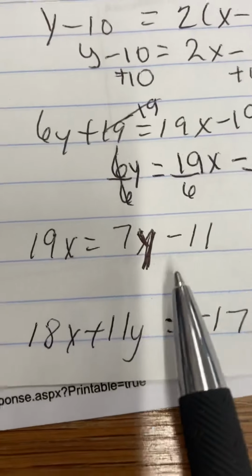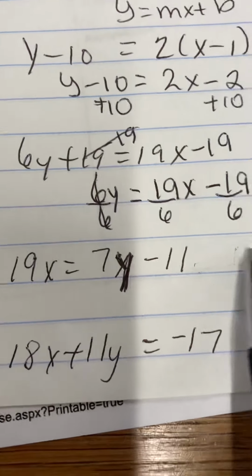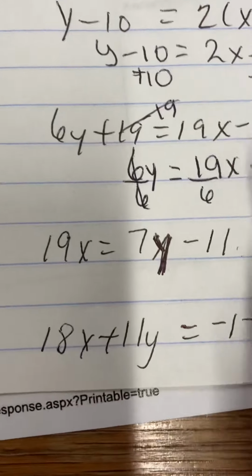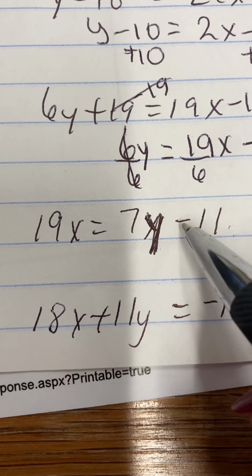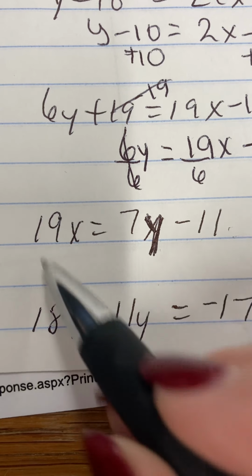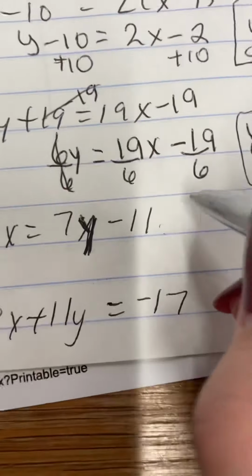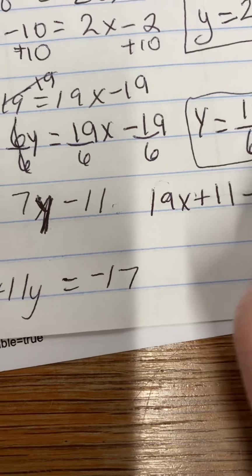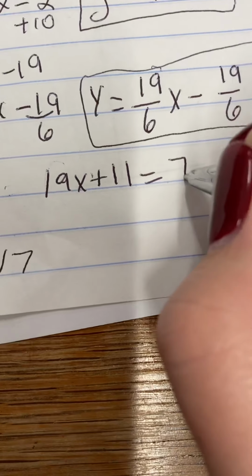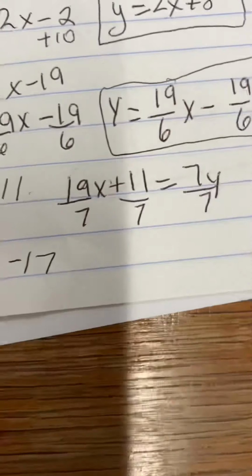All right, over here, I have my y on this side. If you need to rewrite it, put equals 19x over here. That's fine. Or you can just focus over here. And what do we do first? Well, I need to get rid of the subtracting of 11. So I do that by adding 11 to the other side. So on this side, I'm going to have 19x plus 11. And that is going to equal my 7y. And then to get y by itself, we divide every single term by 7.